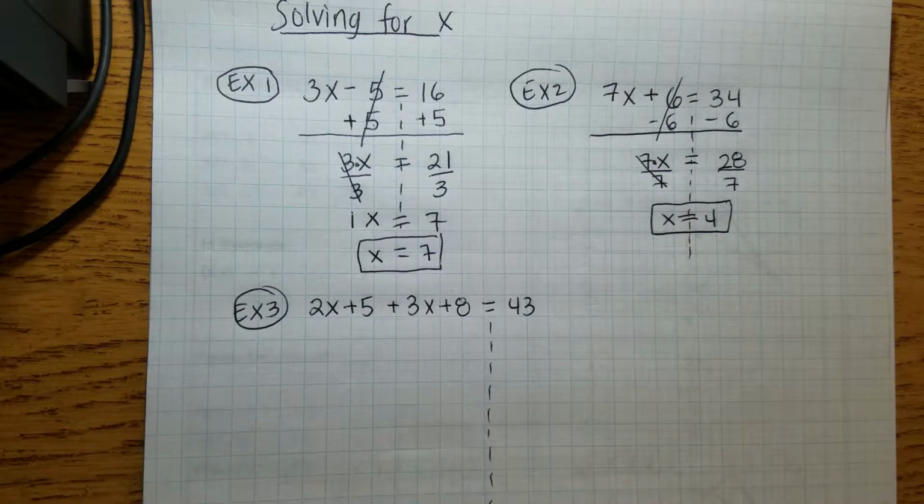Great. So how is this problem different from the two that we just did? There are a lot of x's on the side. Anything else? There's a lot of plus on the other side. Okay. So is there some way we can simplify the left-hand side?